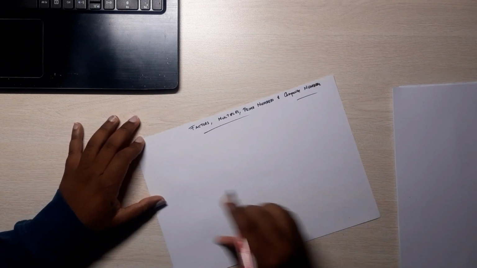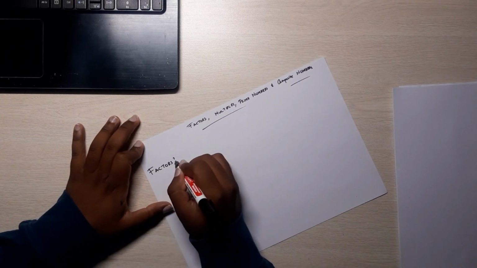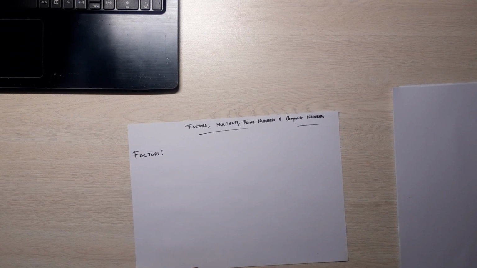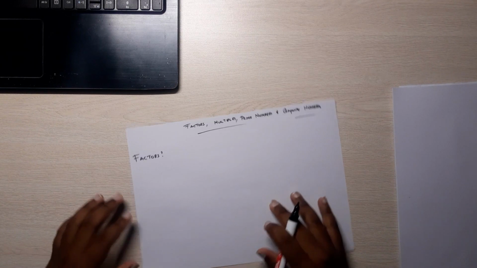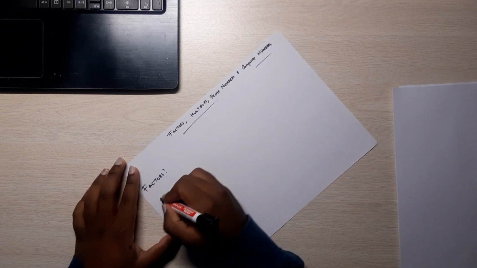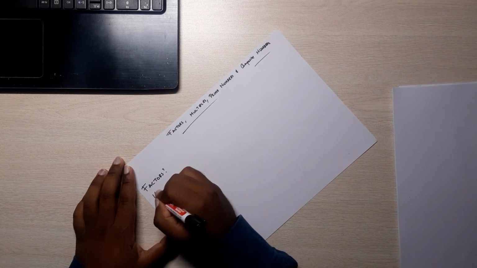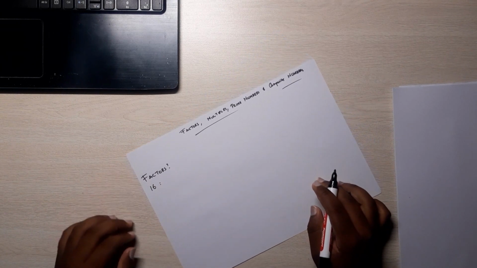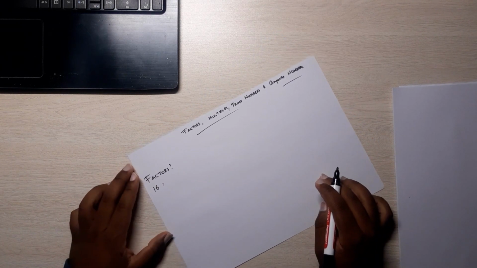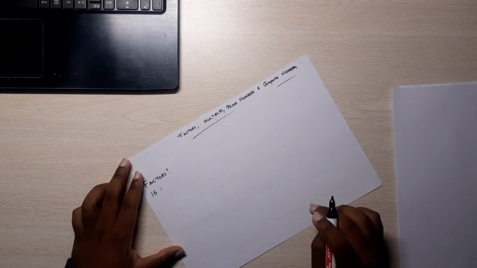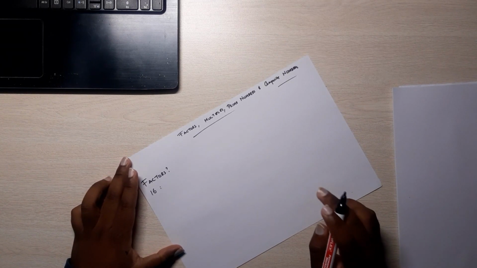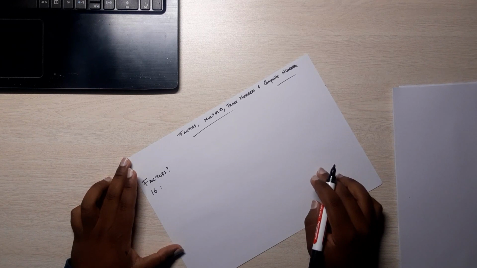Right. So what are factors? Factors are numbers which can be divided into that number without a remainder. So factors are generally not bigger than the number you are looking for the factor of. For example, we're looking for factors of 16. What numbers can be divided into 16 without a remainder?